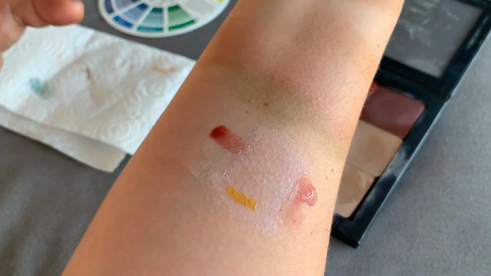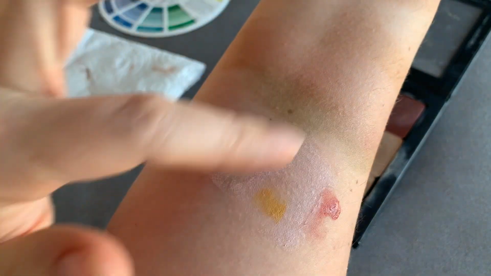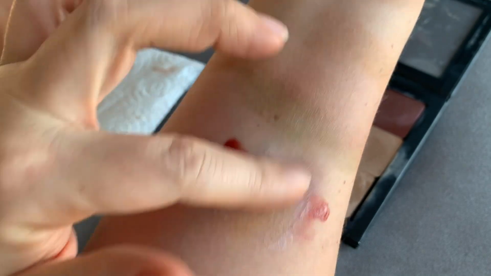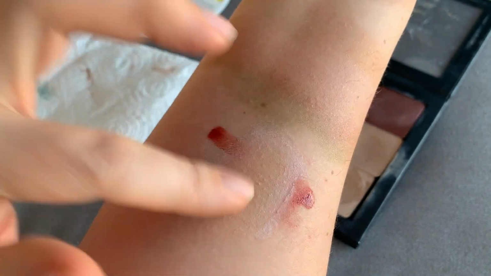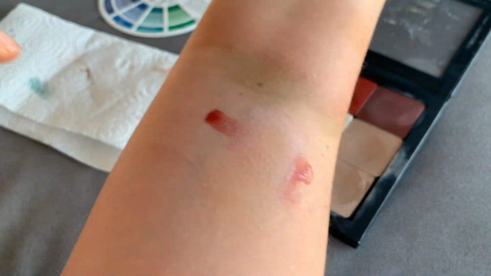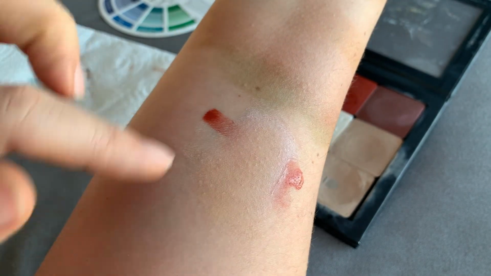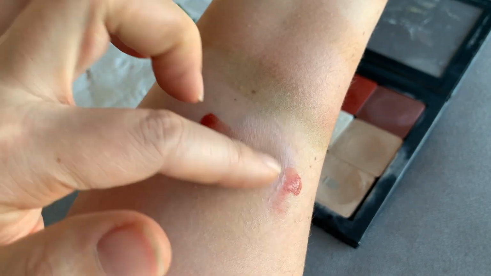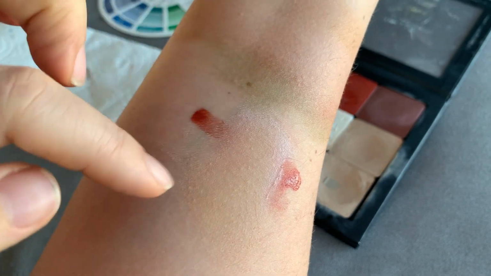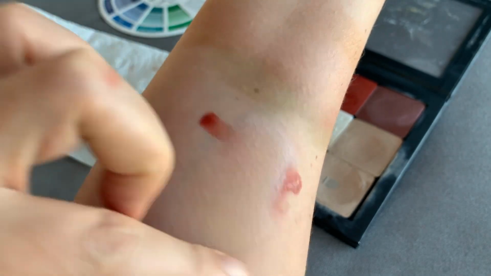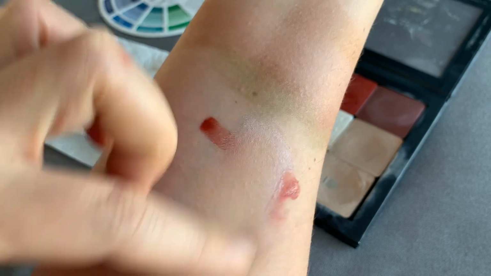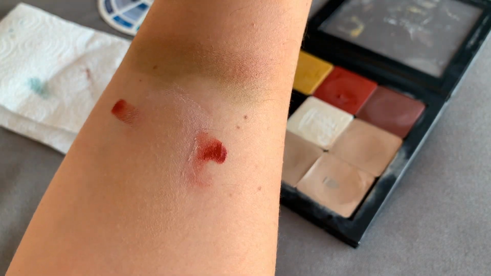So you don't have to say cool and warm, it's just practice. Okay, you see, I added a bit of yellow, and now I'm matching my skin more. Before it was too pink, and now it's too yellow. But I'm almost there. I need more white.